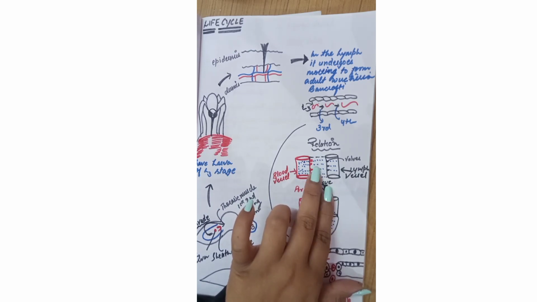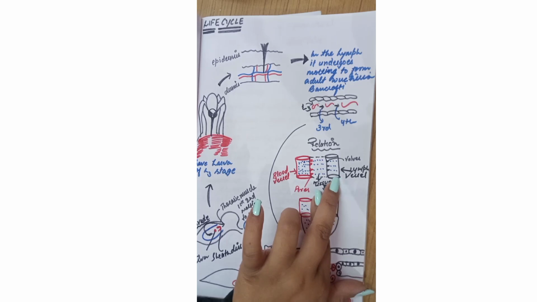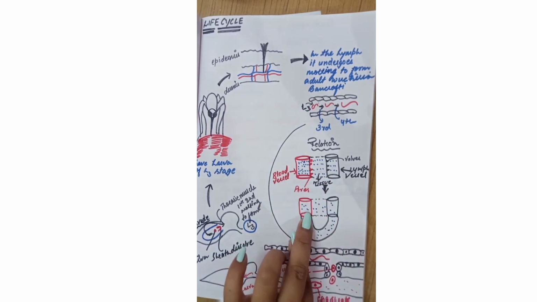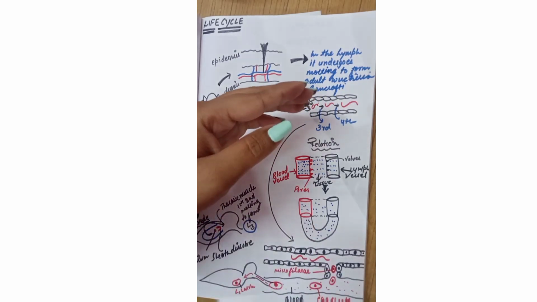Okay, and from the tissue it will further go inside the lymph vessels by the walls of the lymph vessels. But to maintain the concentration of the blood flow, these lymph vessels are further connected to the blood vessels. Okay, this concept is clear, I feel. So now we will start from here.